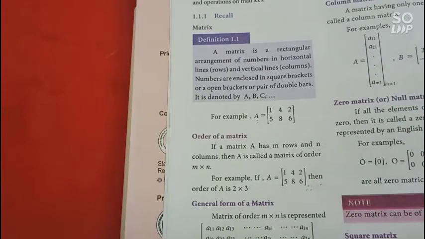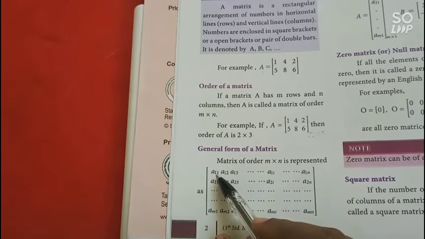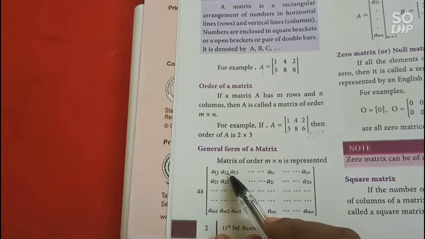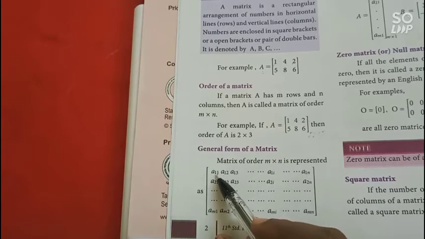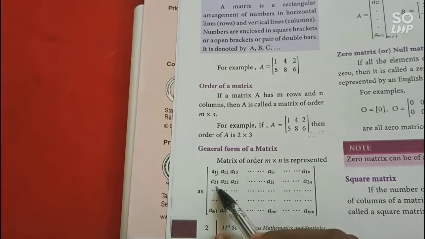The next one is the general form of a matrix. What's the general form of a matrix? A matrix of order m cross n is represented as A11, the first element, then A12. The meaning is first row, first column element; first row, second column element. M cross n is the order. That is first row, first element, first row, second element, first row, third element. Here all the row and column elements will come. So second row, first element, second row, second element, second row, third element. Like this.